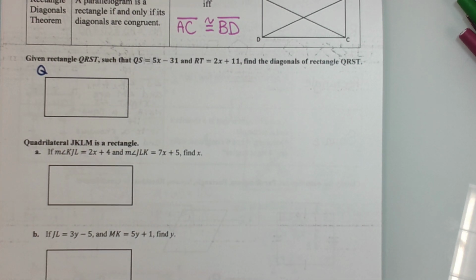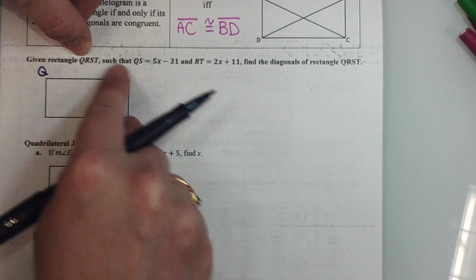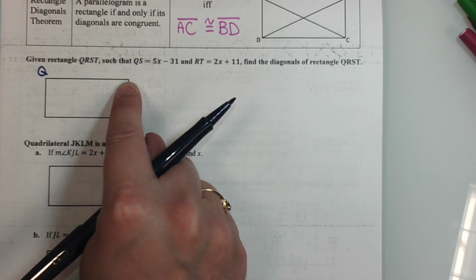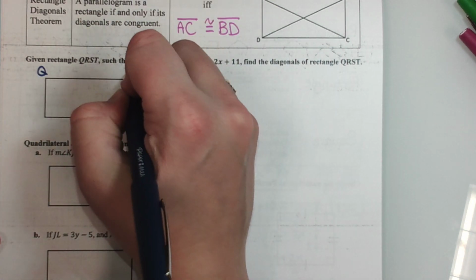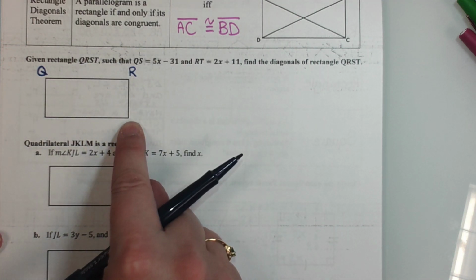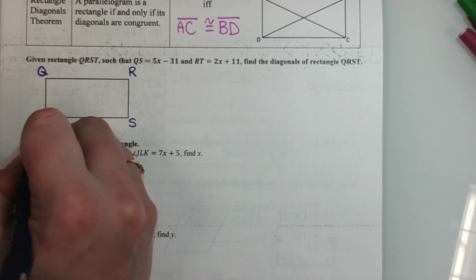And then go around the shape to get the other letters in order. I don't care if you go clockwise or counterclockwise. But if I start here and I want to go around clockwise, then this one has to be which letter? R, S, or T? Has to be R. Going down below it, that has to be S. Going here, it has to be T.